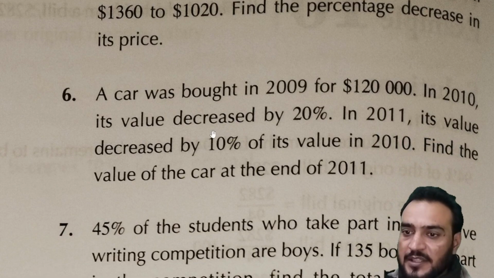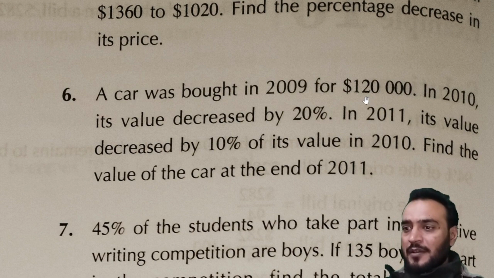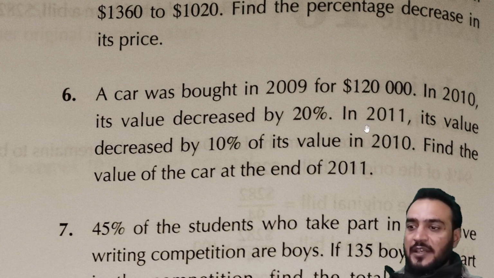And the question number 6 is here. A car was bought in 2009 for $120,000. In 2010, its value decreased by 20%. In 2011, its value decreased by 10% of its value in 2010.